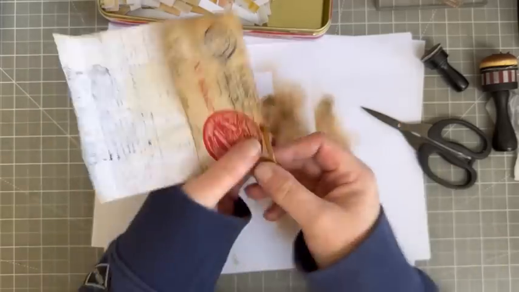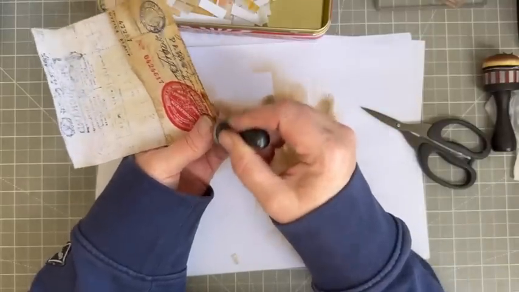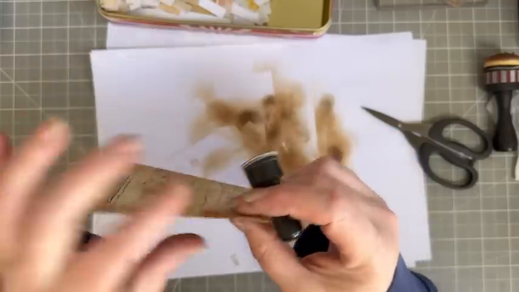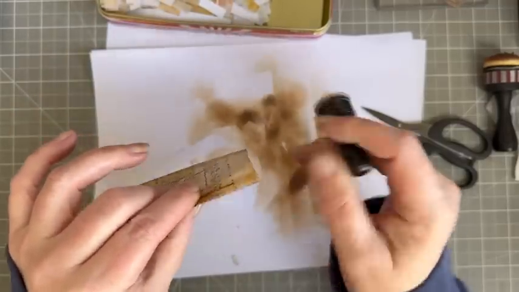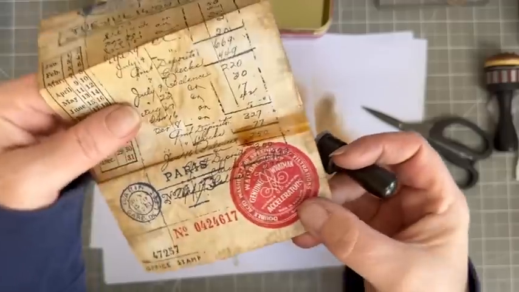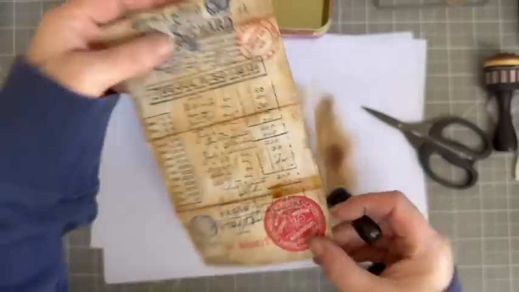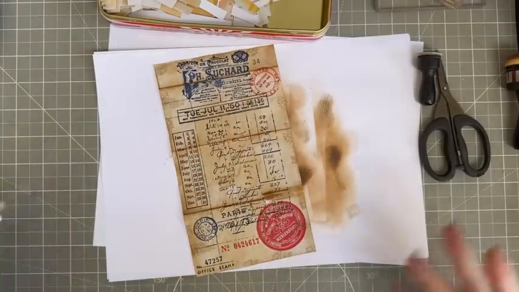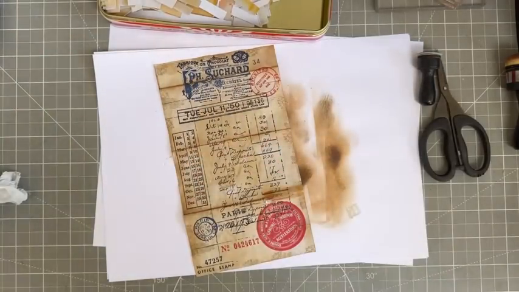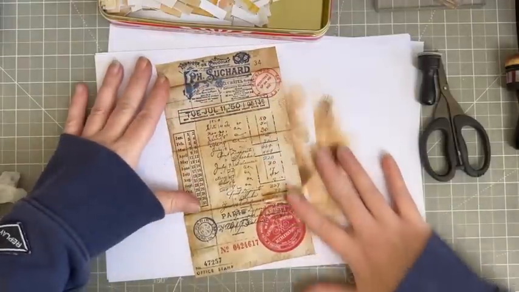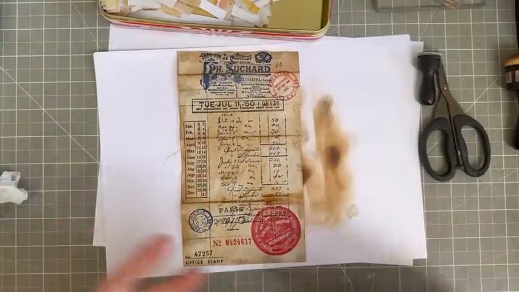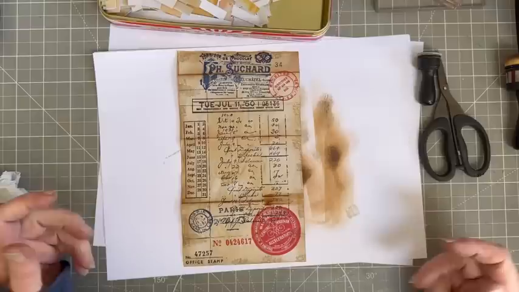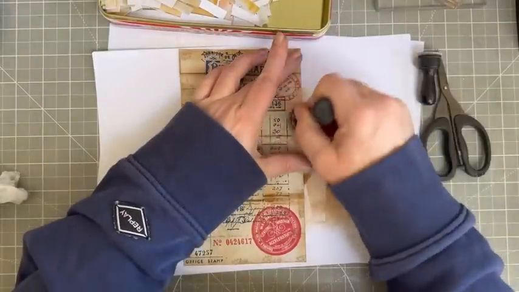And then let's just fold it and run the sander down it so it's creased. Oh, look at that. What a cool piece of ephemera. I love it. I absolutely love it. Oh, so much fun. I thought this would make a good exchange for page tabs.